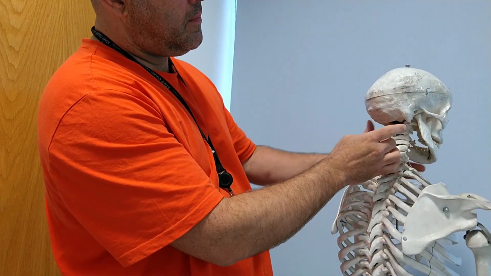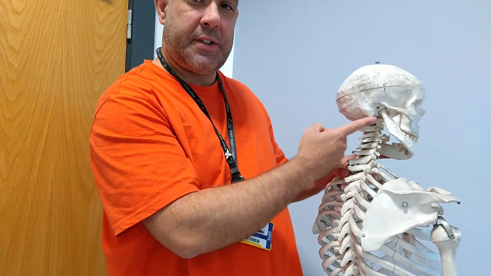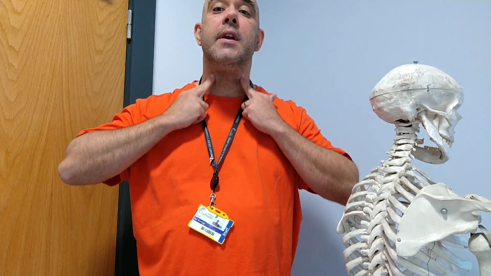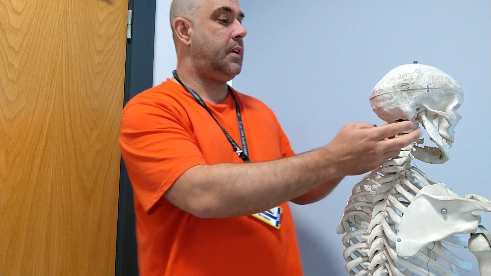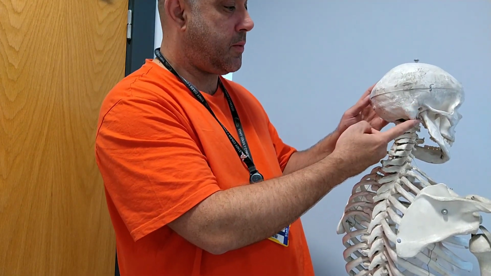Behind the ear, here, this is the mastoid process. This bone, if you feel behind your ear, you can feel that again. When you're drawing the neck, you have the muscles which come down either side of your neck, the sternocleidomastoid muscles, and they attach to the sternum and your clavicles. But the attachment point for them on the skull is here, the mastoid process.